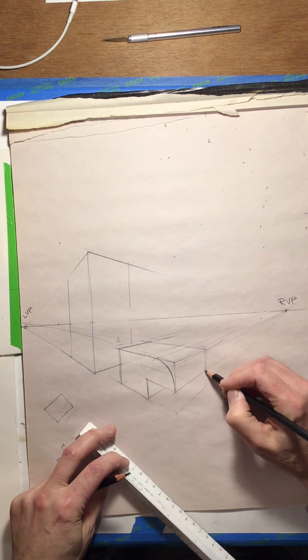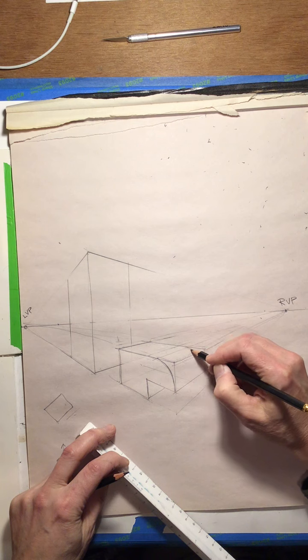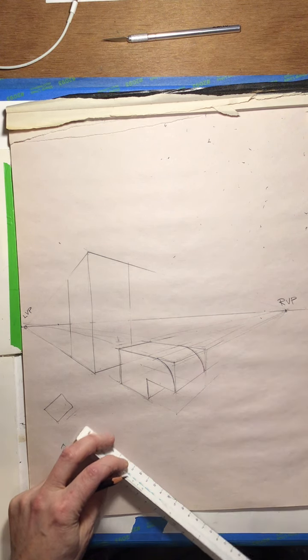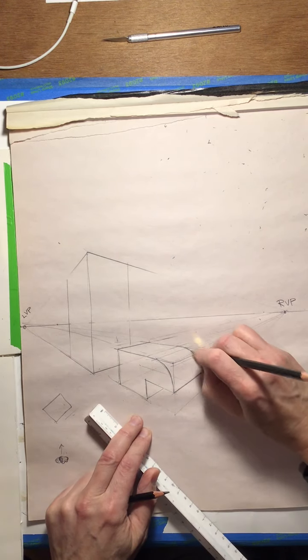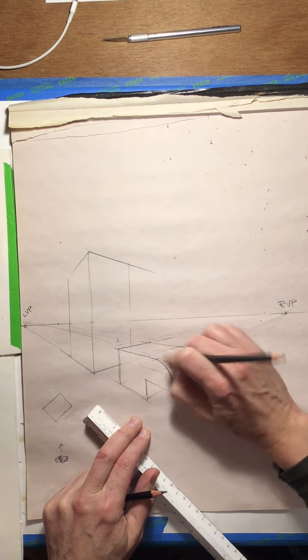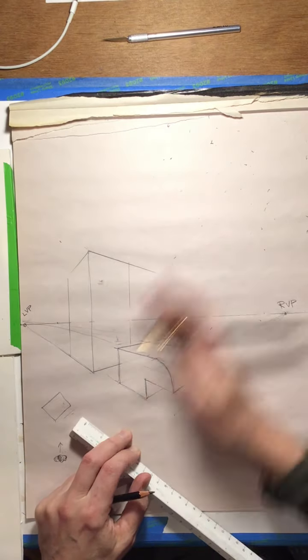And then I'm drawing down to, trying to get that to go down like that. There. These are exercises so that you can practice how perspective works.